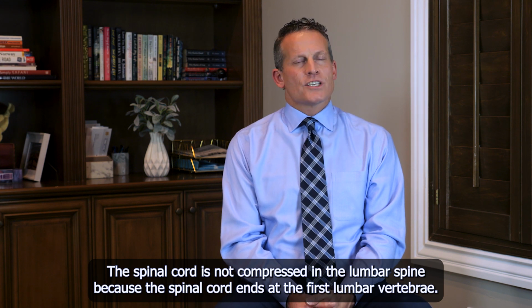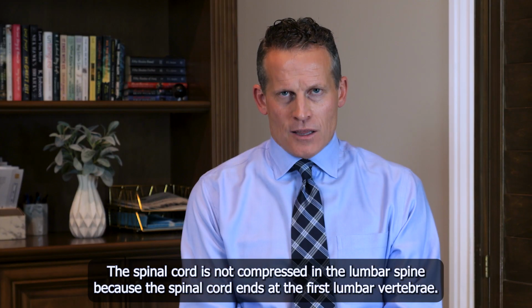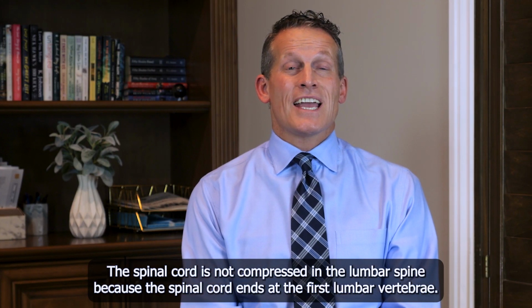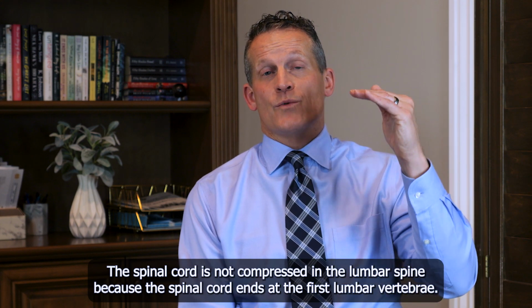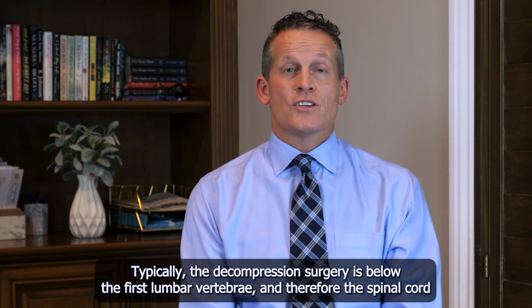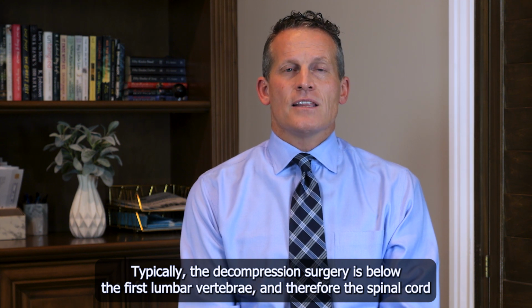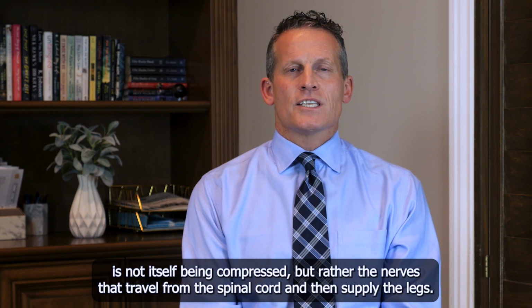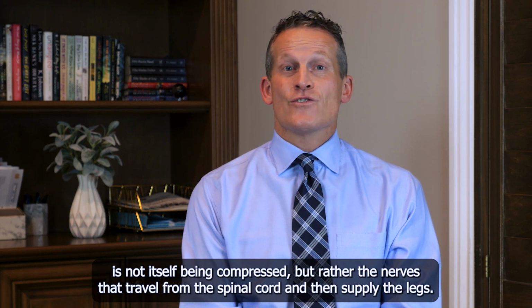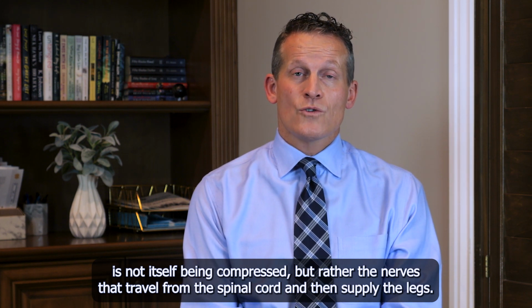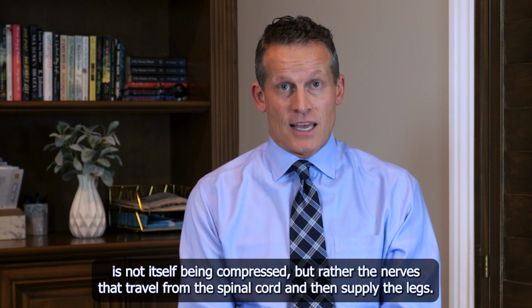The spinal cord is not compressed in the lumbar spine because the spinal cord ends at the first lumbar vertebrae. Typically, the decompression surgery is below the first lumbar vertebrae, and therefore the spinal cord is not itself being compressed, but rather the nerves that travel from the spinal cord and then supply the legs.